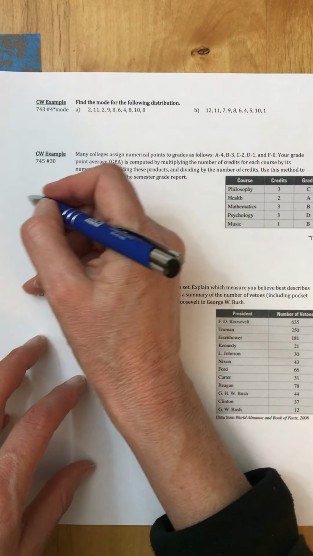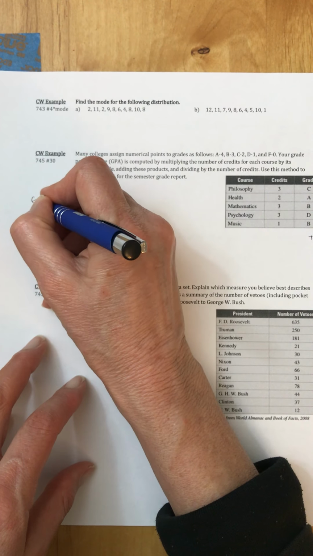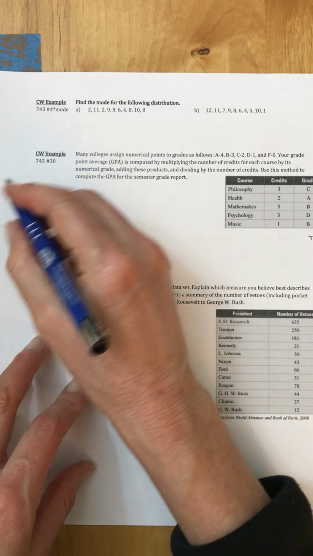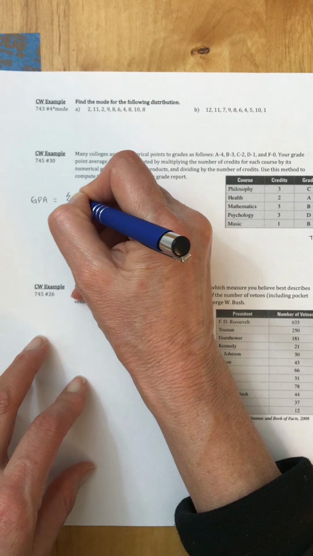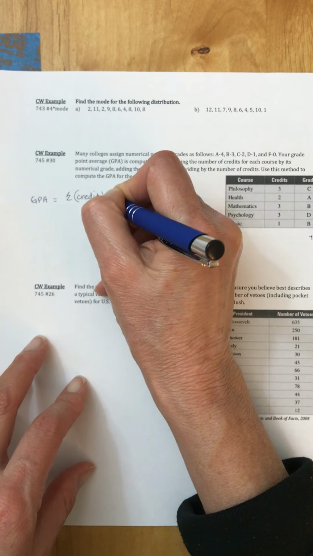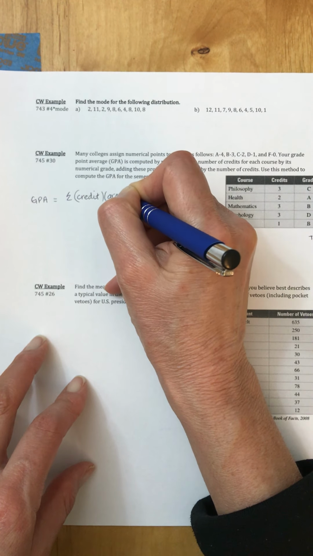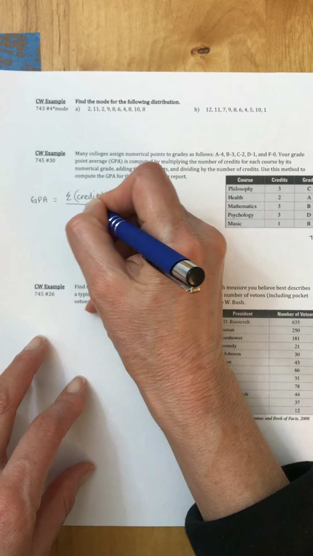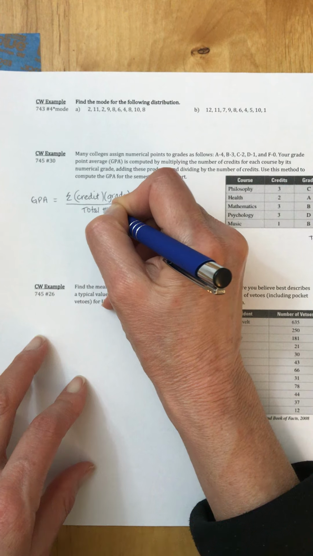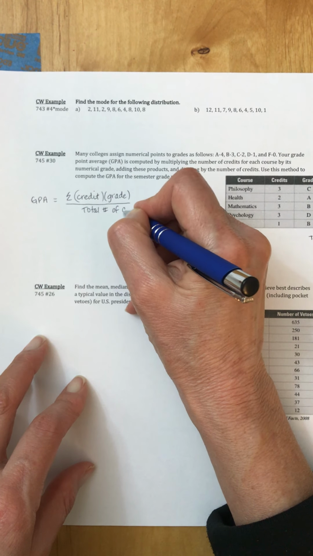Okay, so when you find your GPA, it's going to equal the sum of the credit times the grade, all over the total number of units or credits.